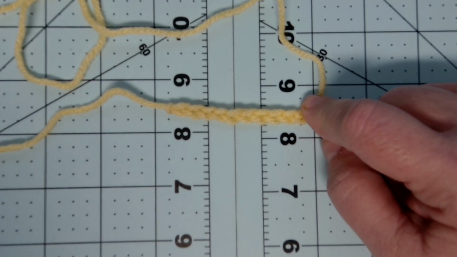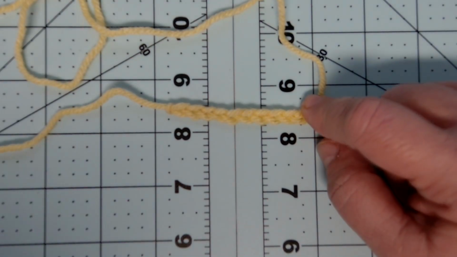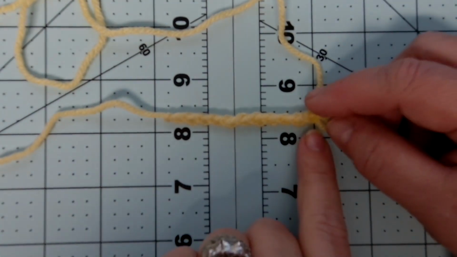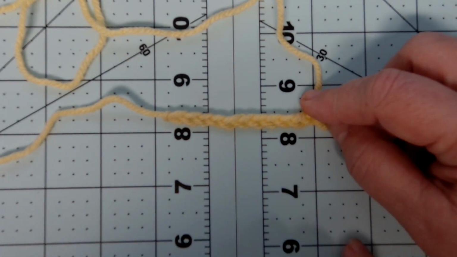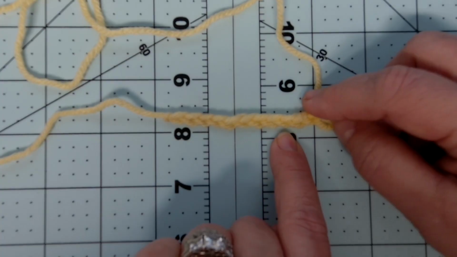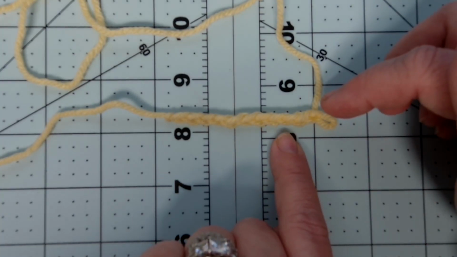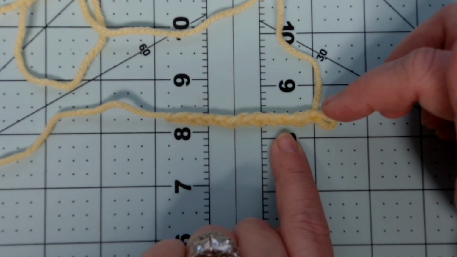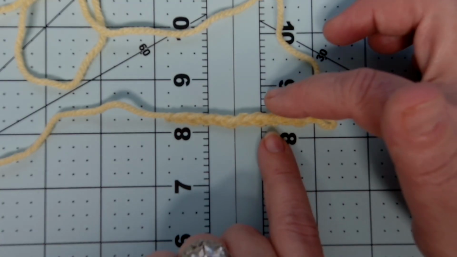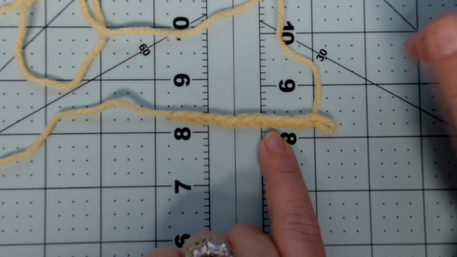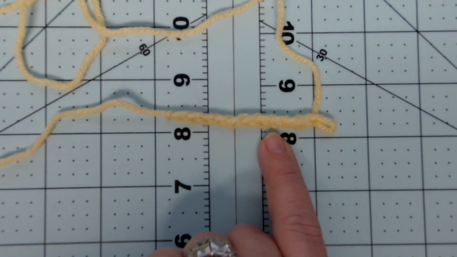And when you finish, you're going to have one less stitch than you had chains. Because remember, we don't work into the first chain, we worked into the second. Now, if I work into the third chain, then I'll have 2 stitches less than chains. So instead of having 11 chains, I would have 9 stitches. If I work into that third loop, then I will only have 8 stitches. Okay?